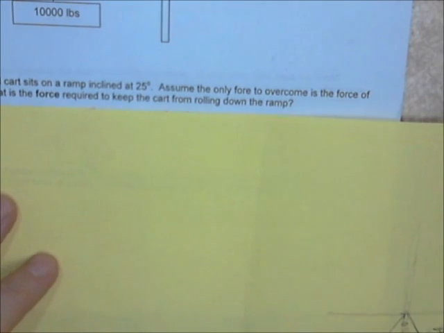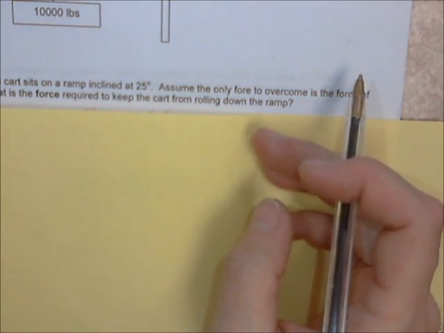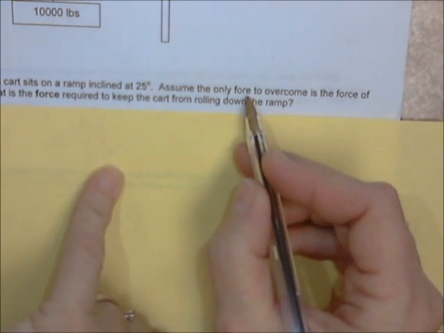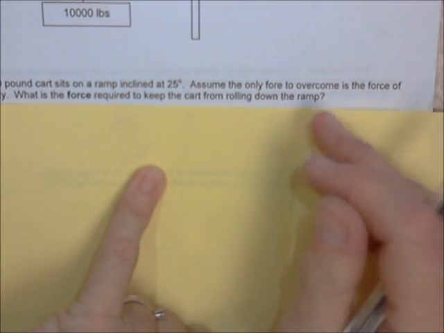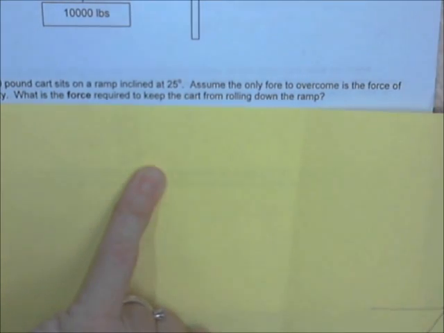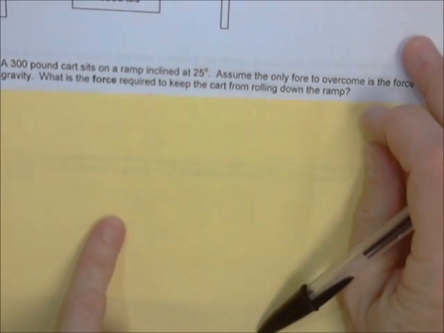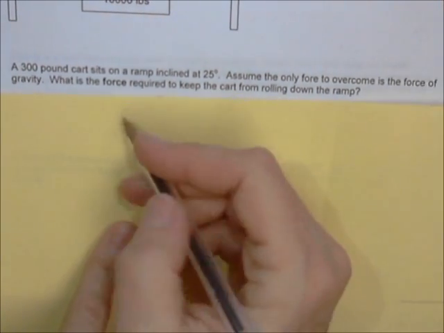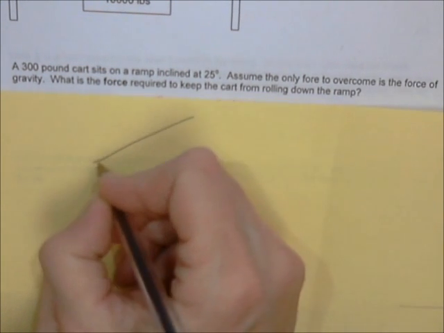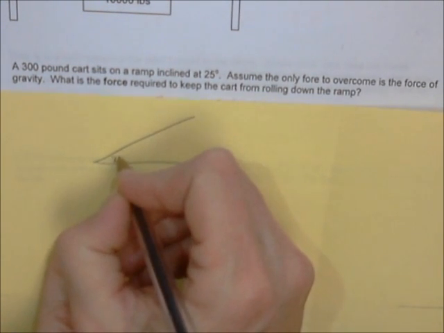The next question I would like to do is number 8, the 300-pound cart sitting on a ramp inclined at 25 degrees. Assume the only force, this should say force, to overcome is the force of gravity. And what's the force required to keep the cart from rolling down the ramp? Well, let's draw ourselves a picture. We have a ramp that's inclined at 25 degrees.